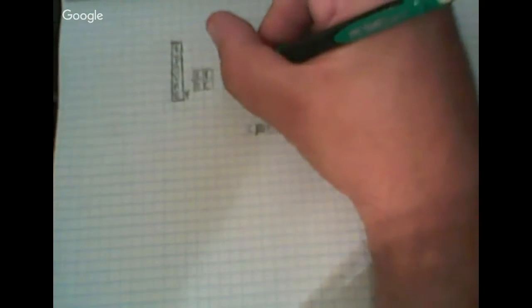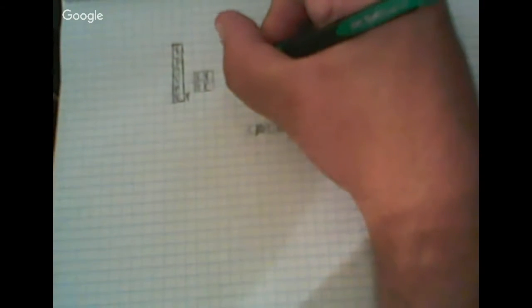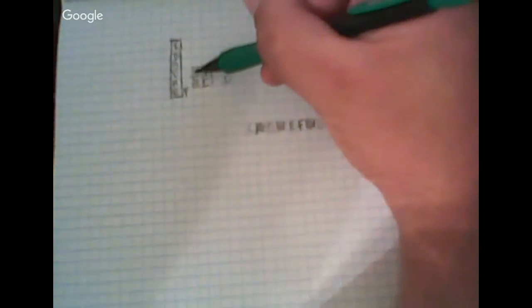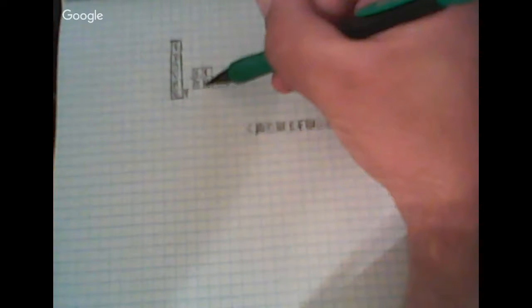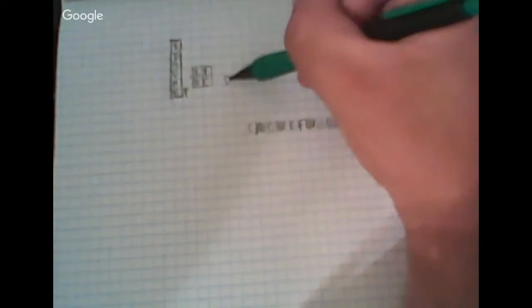A, B, C, what's the letter that comes next? That would be, you guessed it, D. Now here's a neat thing. You'll notice that if we take, here's our box of 4, 1, 2, 3, 4. If we take all the notes on each side, 1, 2, 3, and 4, that's 4 and 4. That's 8. That's 8 notes.